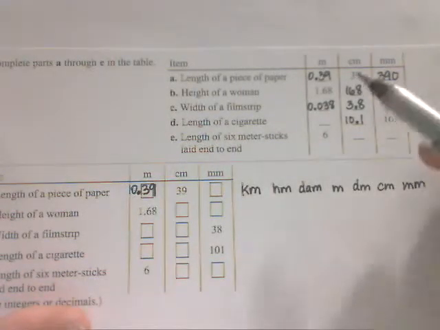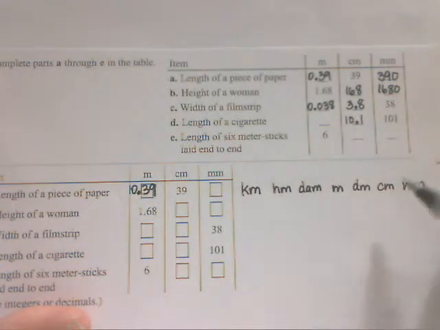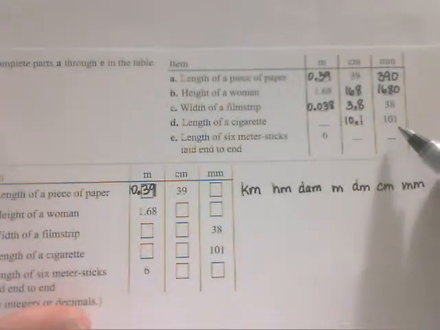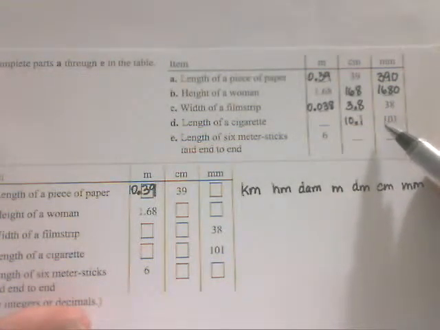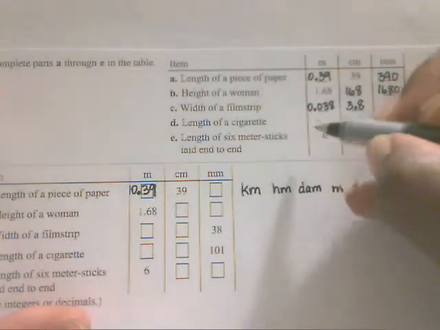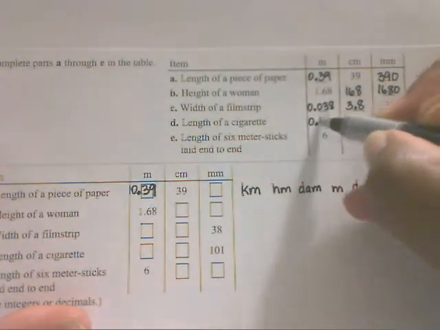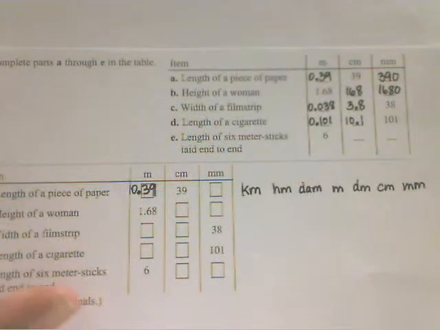And then from millimeters to meters, again, that's 3 places to the left. So we need to move the decimal point 1, 2, 3 places to the left. So it'll be in front of the 1. So it'll be 0.101.